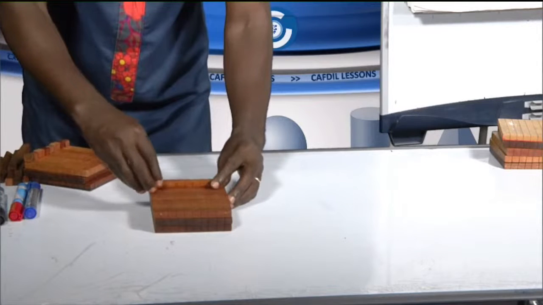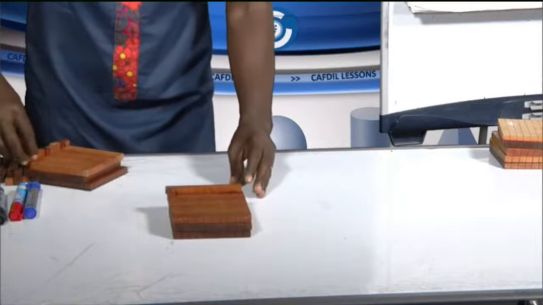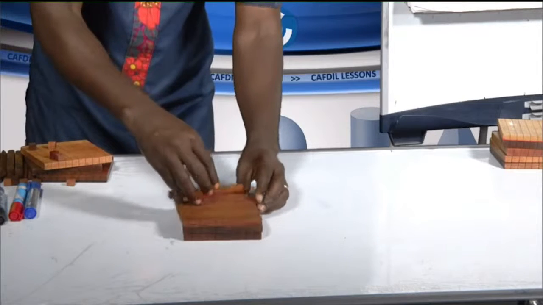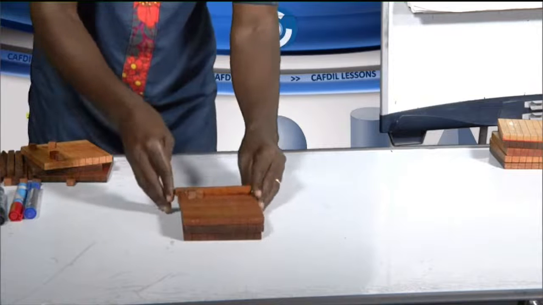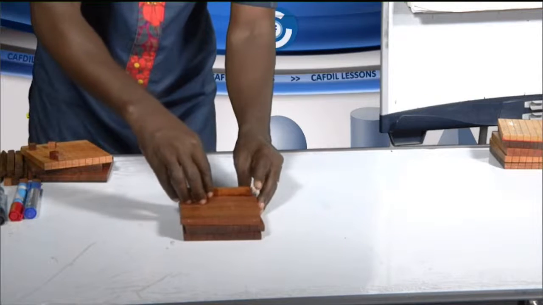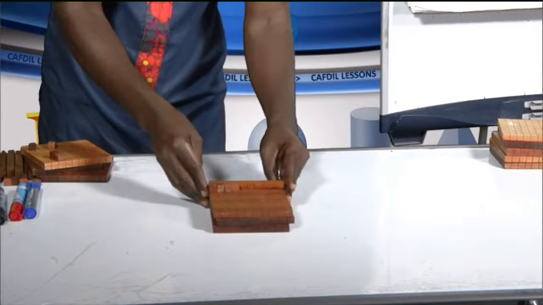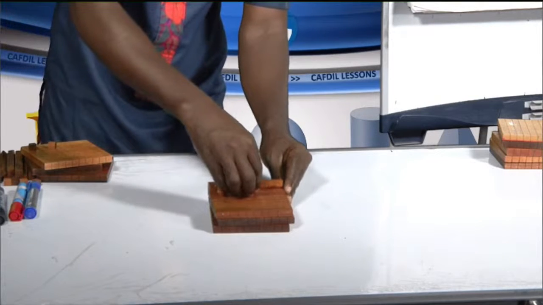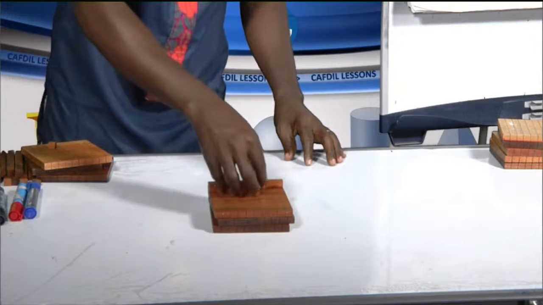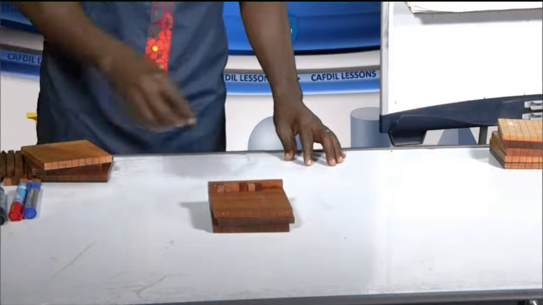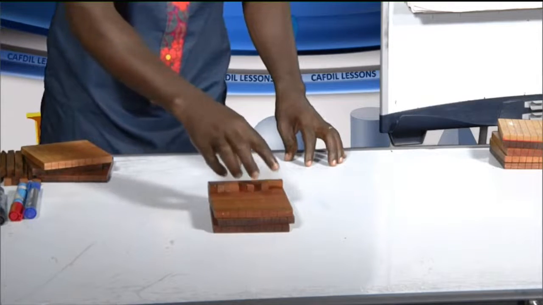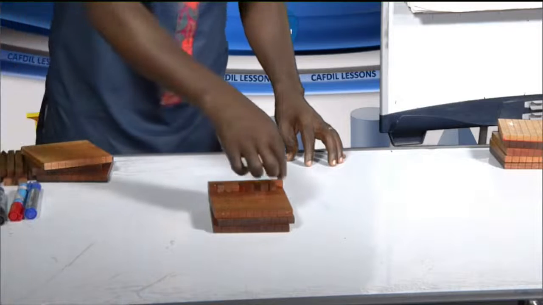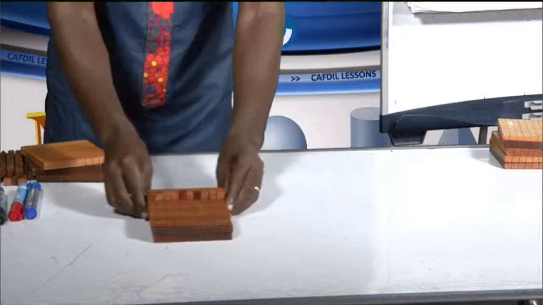So we have 311, 312, 313, 314, 315, 316, 317, 318, 319, 320. So we have 320 here.